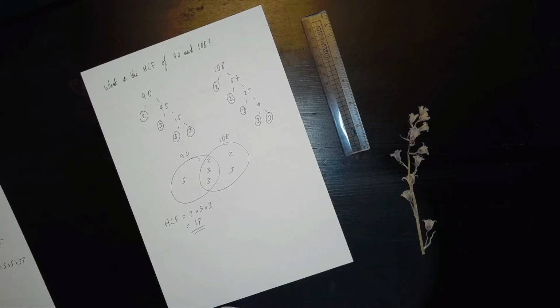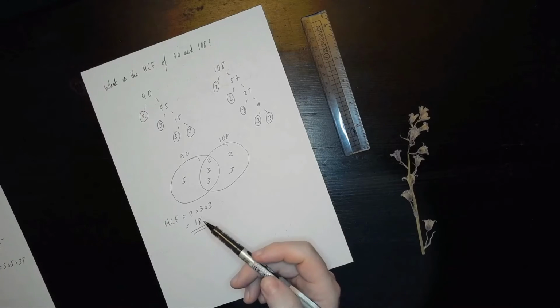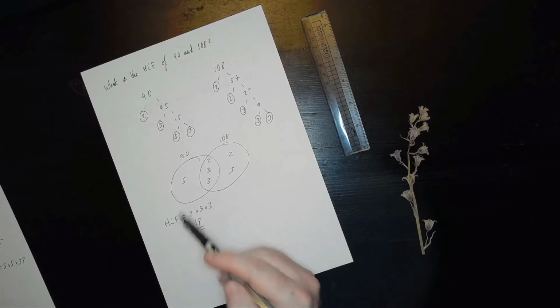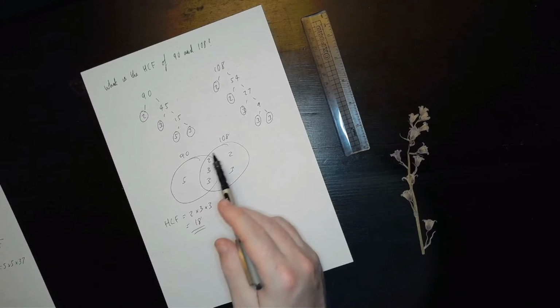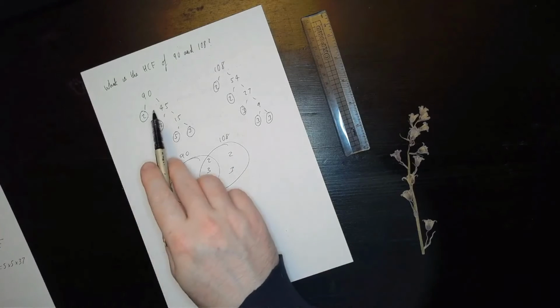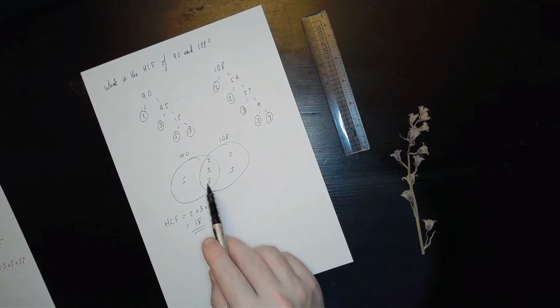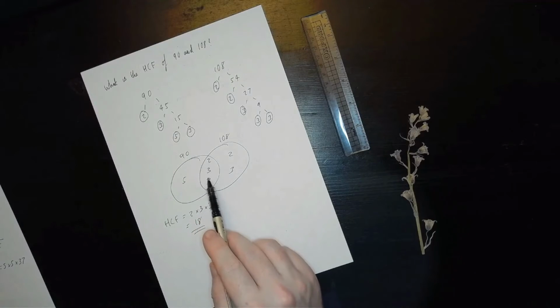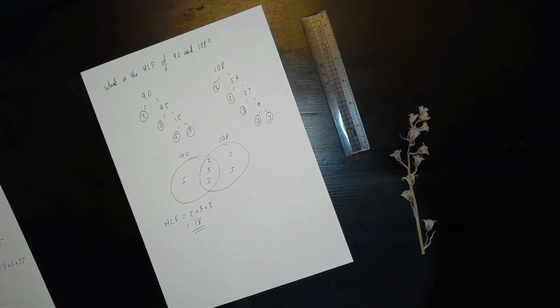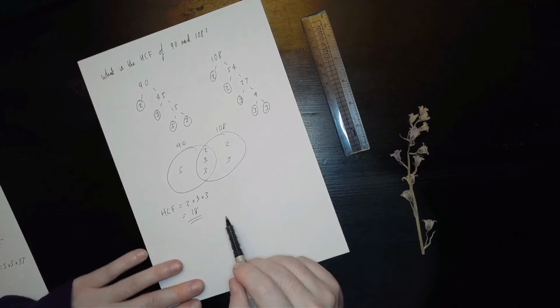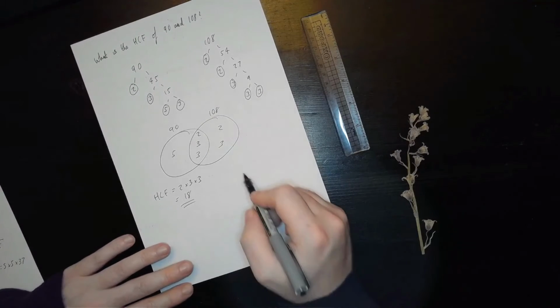When I asked people this question before, a lot of them said 9. And 9 is a factor of 90 and 108. It goes into both. But doing this prime factor tree method reveals that the highest common factor is actually 18, that goes into both these numbers.